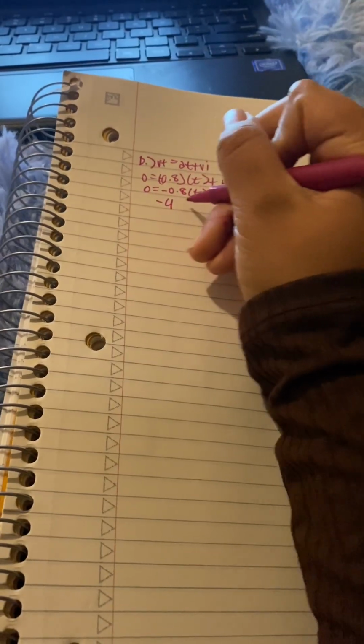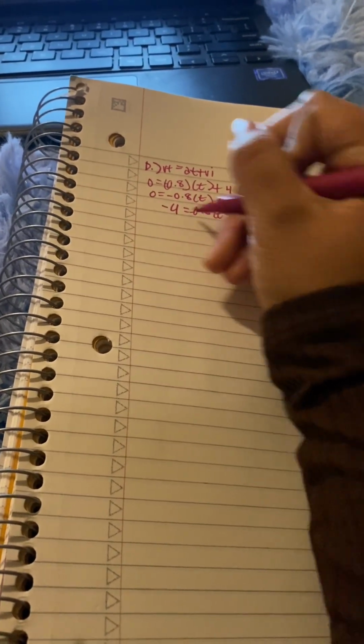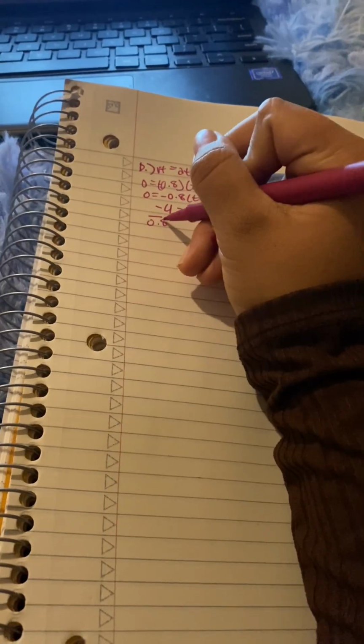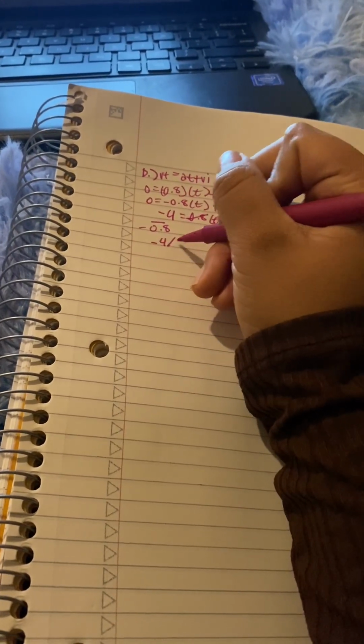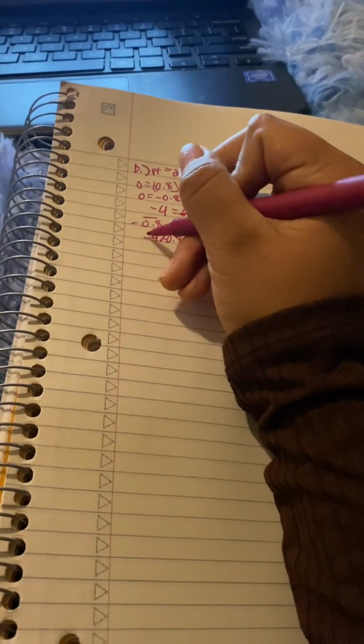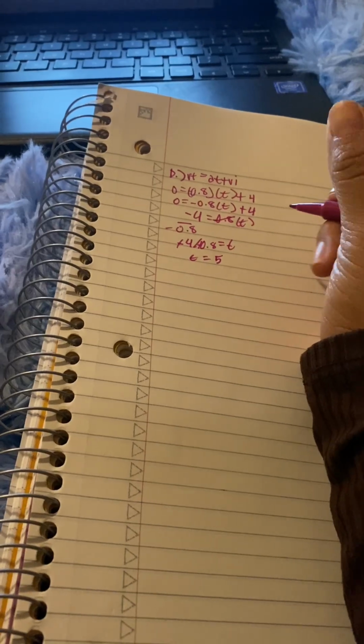We put 4 on the other side, negative 4 equals negative 0.8 times T. You divide by 0.8, cancel it out on that side, negative 4 over negative 0.8, negative cancels out, equals T. T would just equal 5. So that's the time it takes to come to a complete stop.